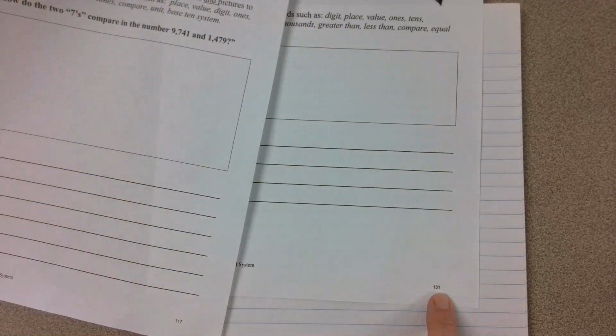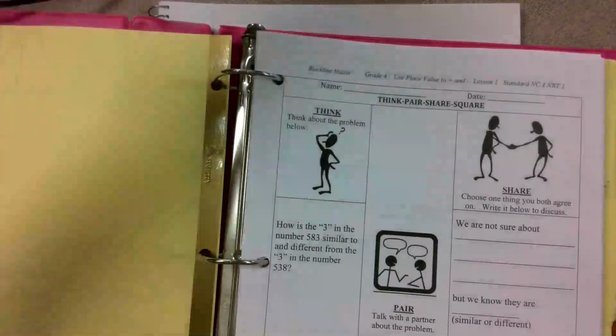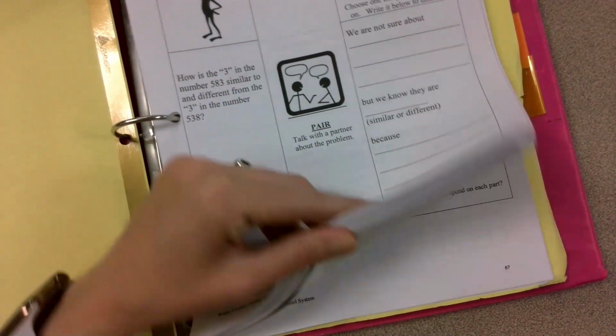Hey you guys, today we are going to start our first math video notes of the school year. So what you can do at the top, we are going to be on page 117 and page 131 in your alignment binder. I have my alignment binder just put in a 3-ring binder so that my papers don't get out of order. As you can see in the bottom right hand corner, you can see the page numbers.